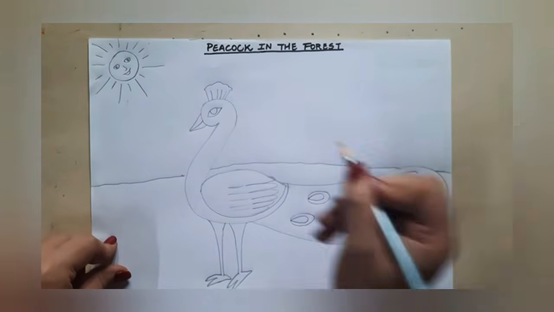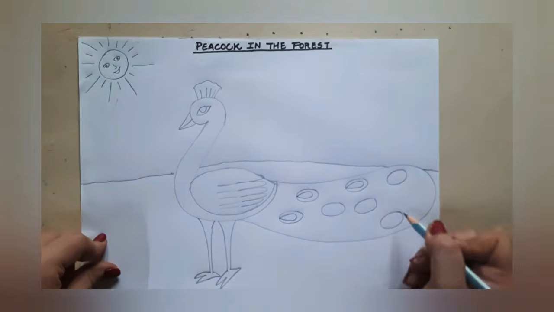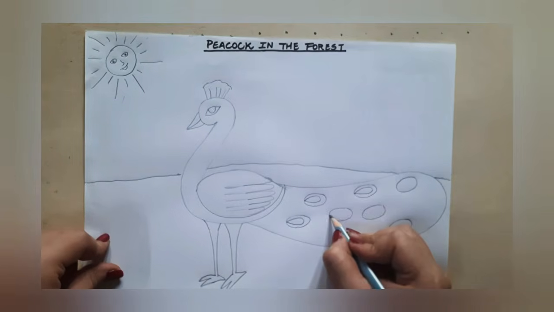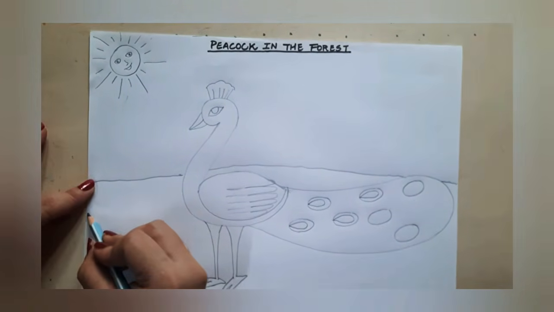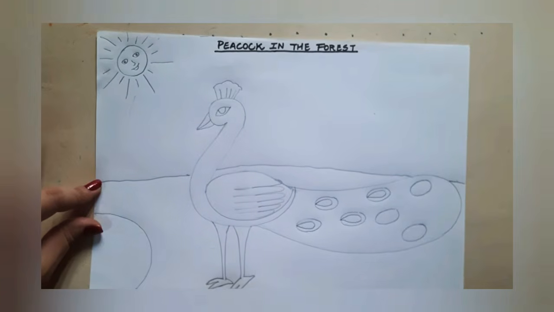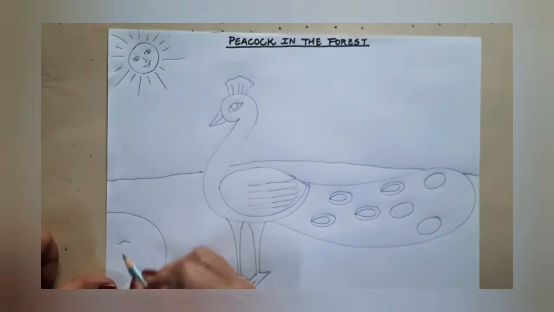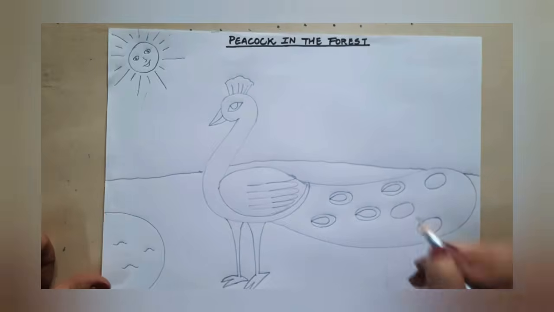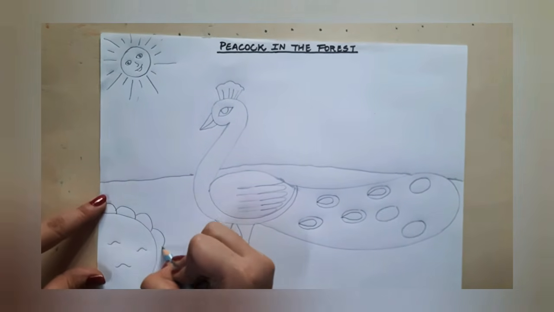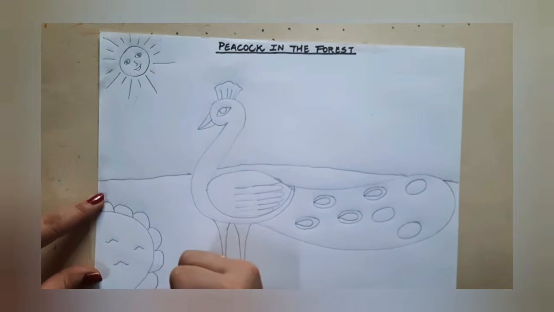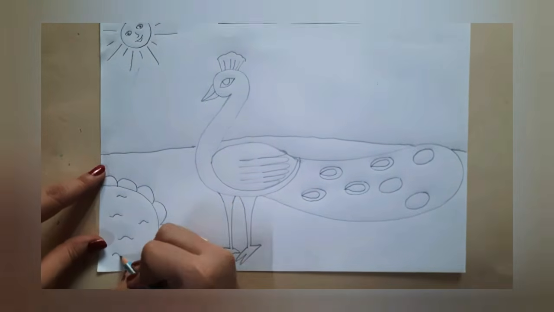Now when the peacock saw that I have something on my tail feathers, he thought I need to wash it off. So he went to a nearby pond. Here was a little pond. And he tried to wash the tears that fell on his body feather, but he was not able to wash them.